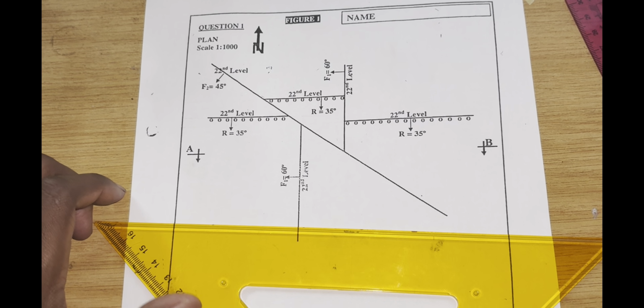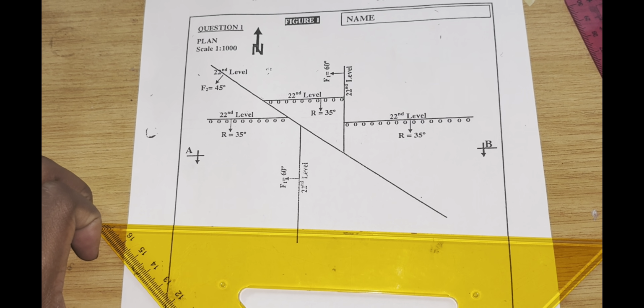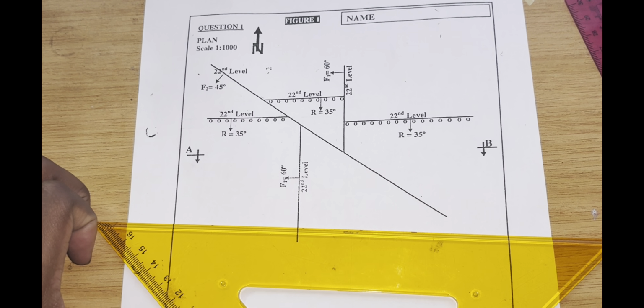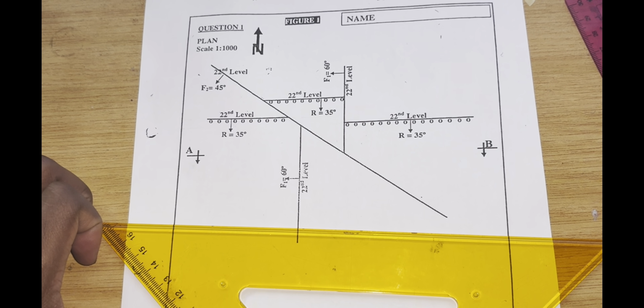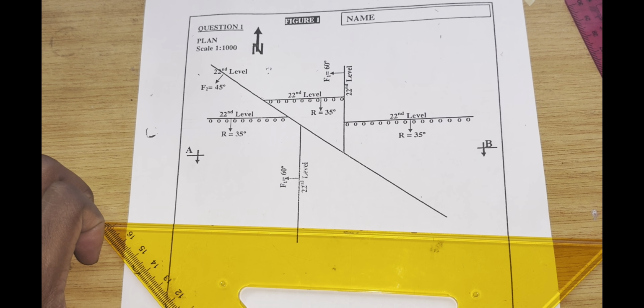Hello guys, let's just get straight to the problem. We're having a two-faults problem here. So we need to find the missing reefs. After finding our missing reefs, we need to determine whether we have a loss or gain of ground. We need to also find the blocks which will be containing our reefs. Then we also need to find the direction of movement and also the amount of movement of these blocks.